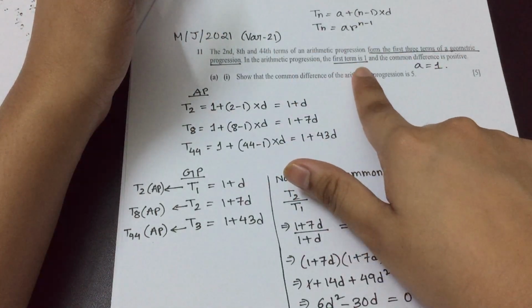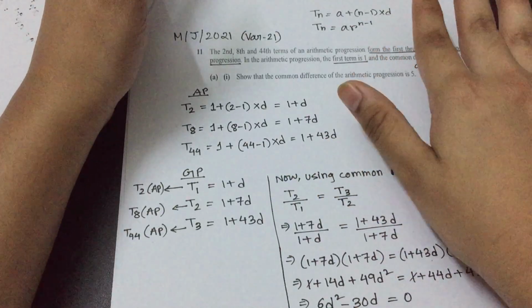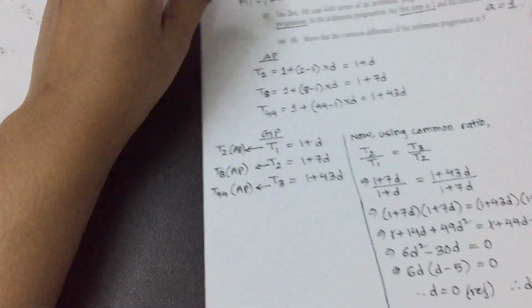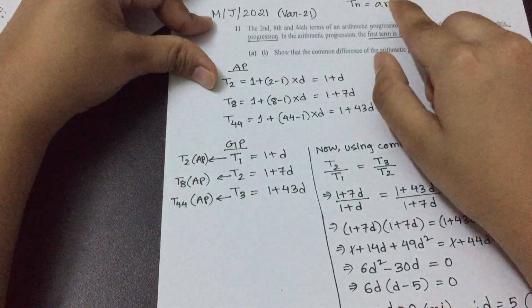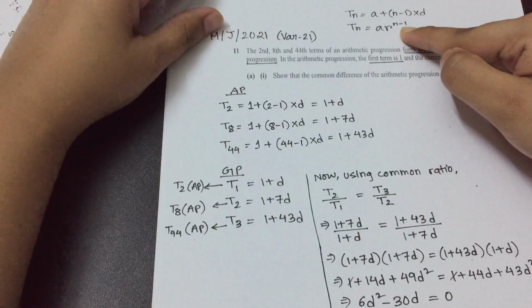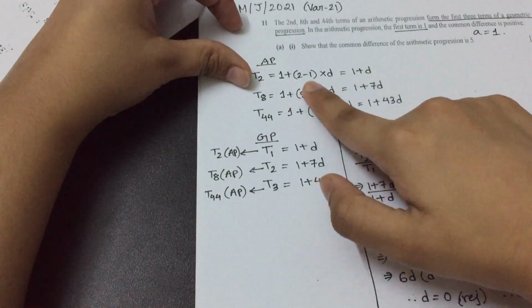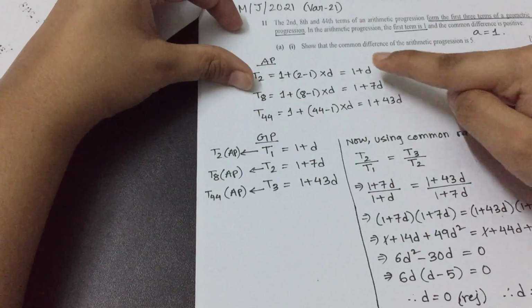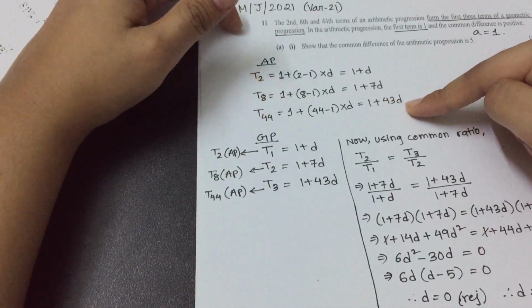And in the arithmetic progression, they have already told you that the first term a is 1 and the common difference is positive. They did not mention the common difference, but they just said that it is positive. So accordingly, I have used the formulas. We know that for arithmetic progression, the term formula is this one, and for geometric progression, it's this one. So for arithmetic progression, Tn = a + (n - 1)d. The second term is a + d, the eighth term is 1 + 7d, and the 44th term is 1 + 43d.